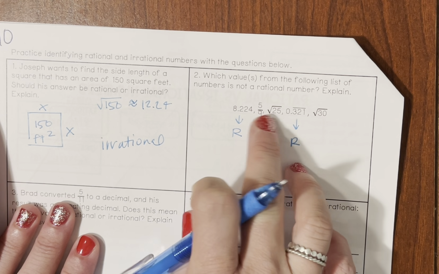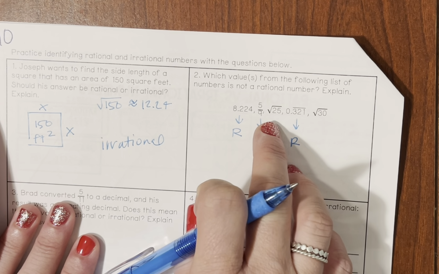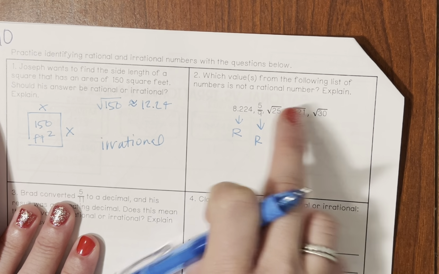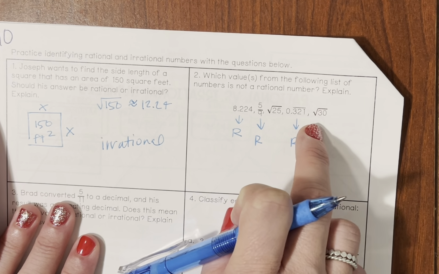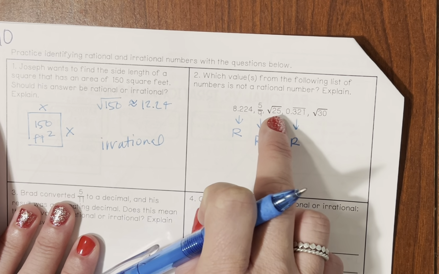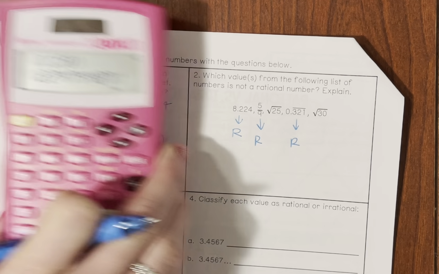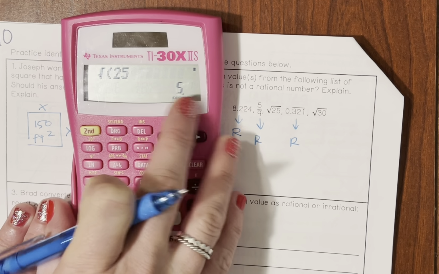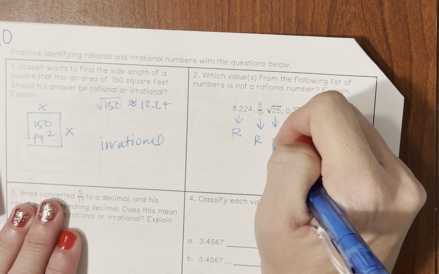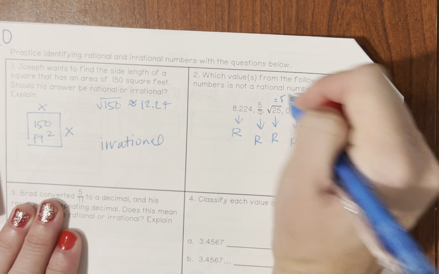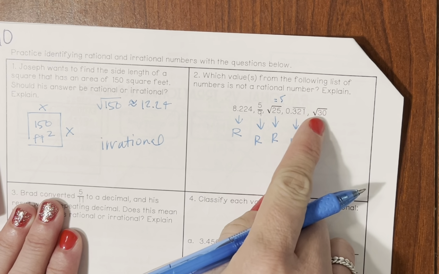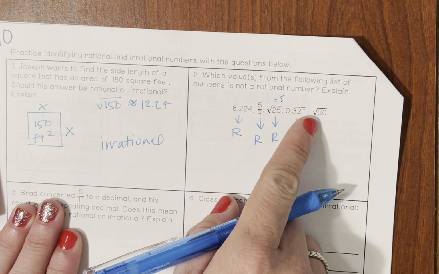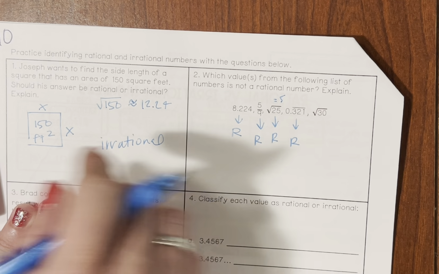So square roots, we know they're rational if they are perfect squares. So we need to ask ourselves, is there a number times itself that equals 25? Is there a number times itself that equals 30? Hopefully you know that 25 is 5 times 5. I can take the square root of 25 and I see that I get 5. So this one's rational because it's equal to 5. Now 30, is there a number times itself that equals 30? 3 times 10, 5 times 6, 2 times 15. None of those sound like a number times itself.